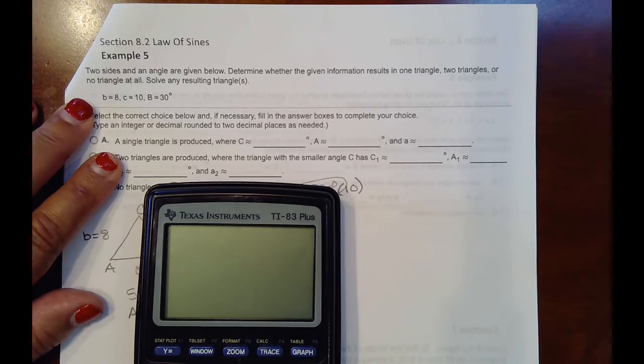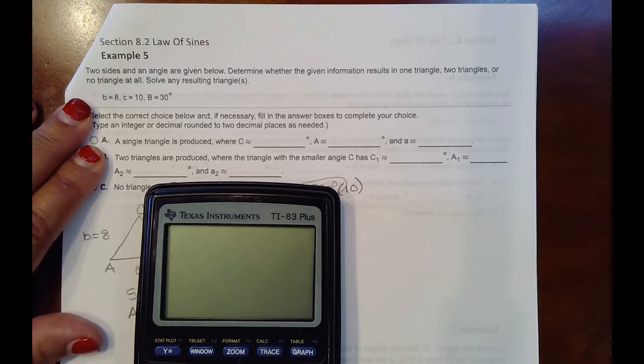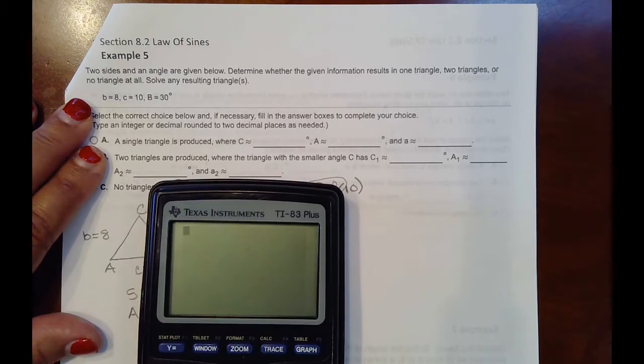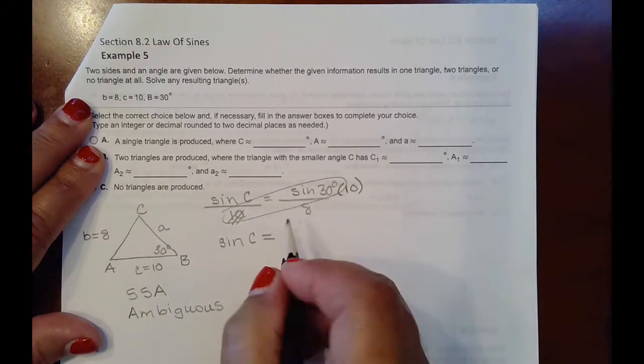Sine of 30 times 10 divided by 8, and that gets you 0.625.